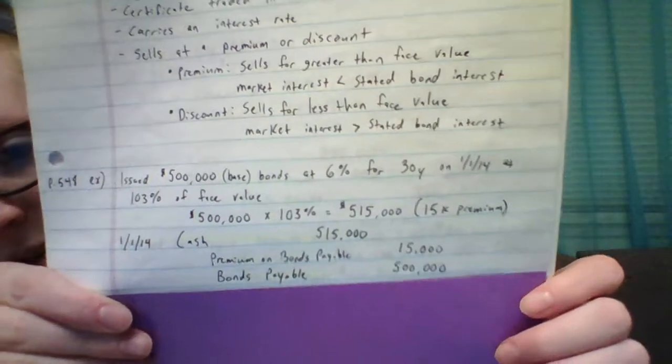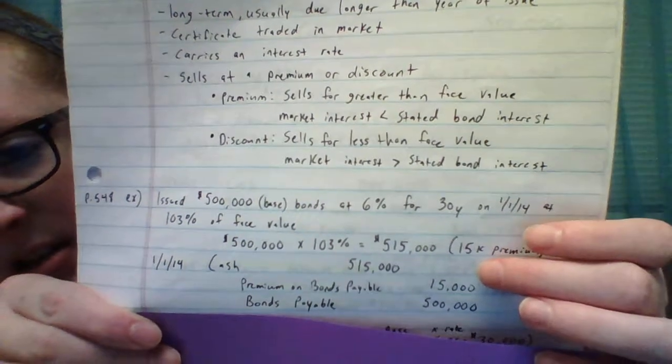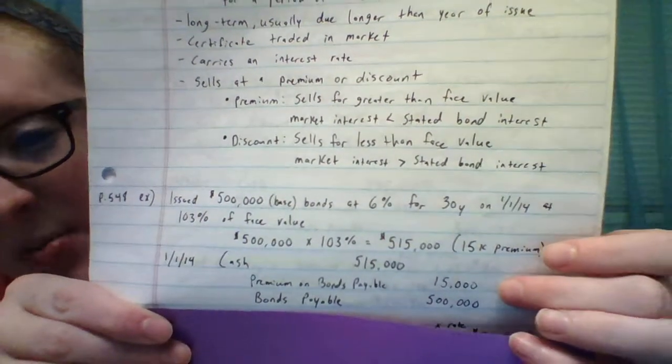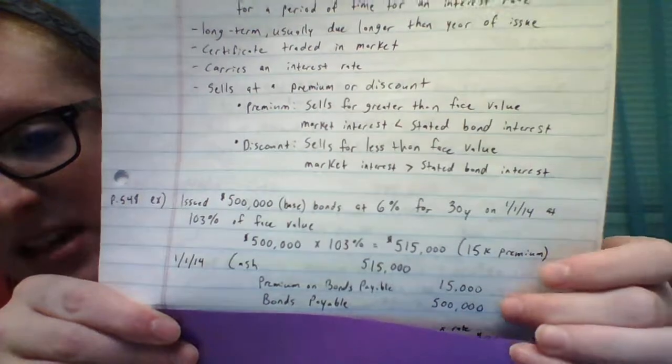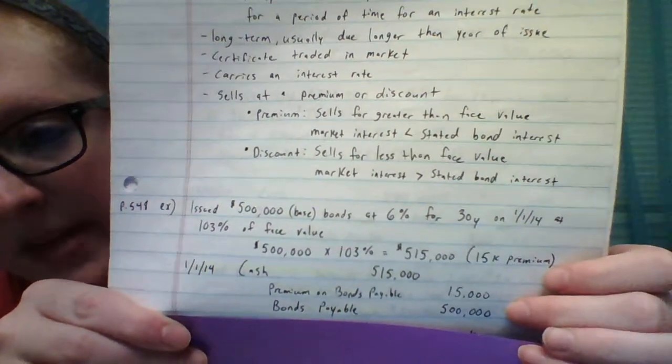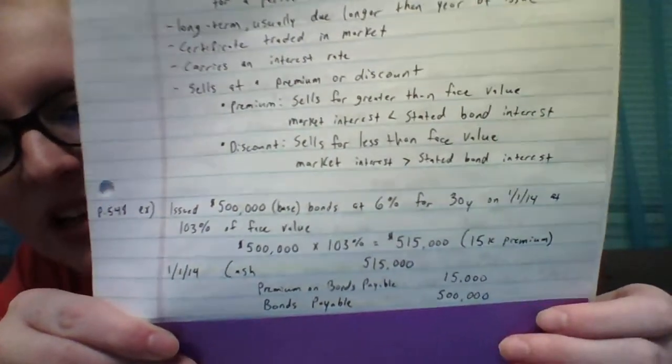If we were to do a journal entry for that, it would look just like this. You've got your cash, and then you've got your premium on bonds payable, and then you've got your bonds payable. Feel free to pause and look at that. So that's a journal entry of how to journalize a bond, selling a bond.